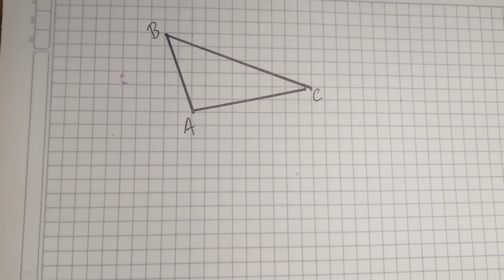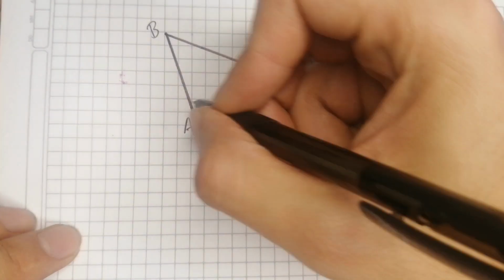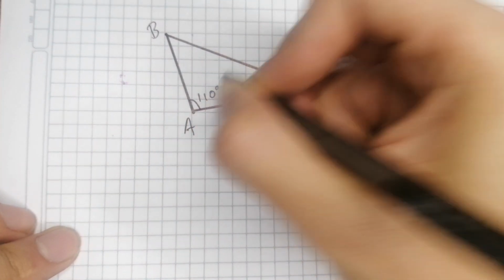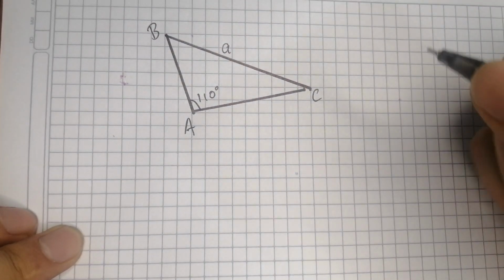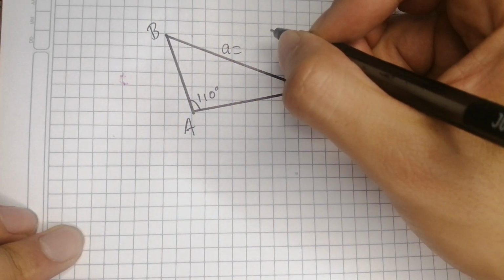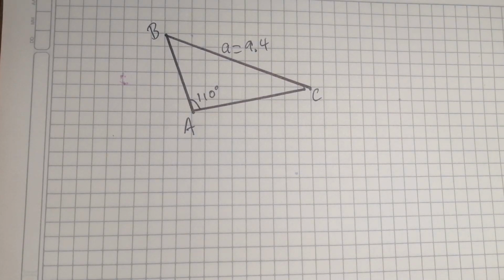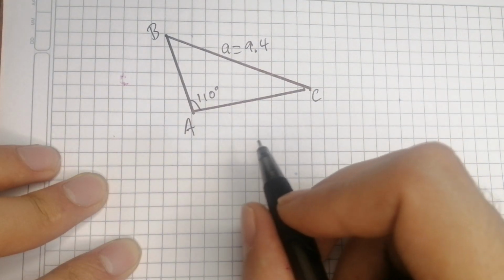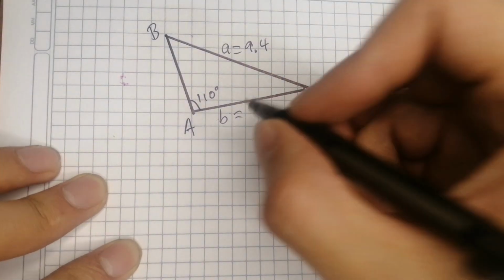Just one more application of this stuff. Let's consider that we have this triangle ABC, and in this triangle we know the value of the angle A, that would be equal to 110 degrees, and the value of lowercase a would be equal to 9.4, whatever, centimeters, millimeters, foot, or whatever you can think about. And this segment AC, that is lowercase b, is equal to 6, let's say.